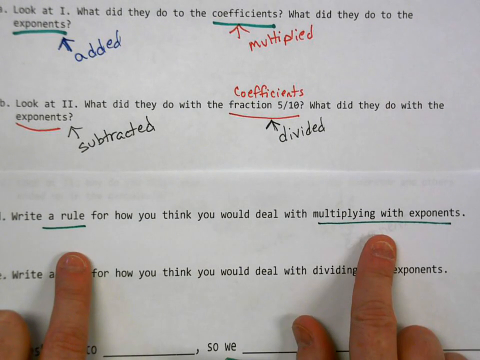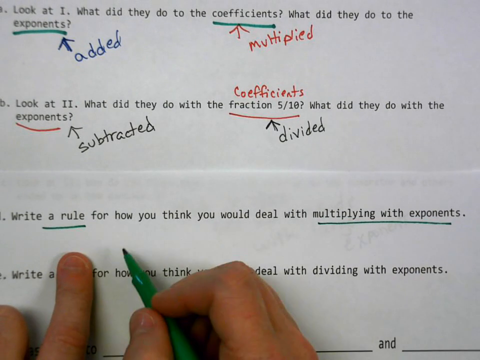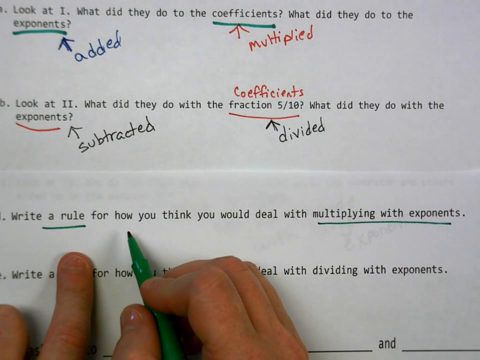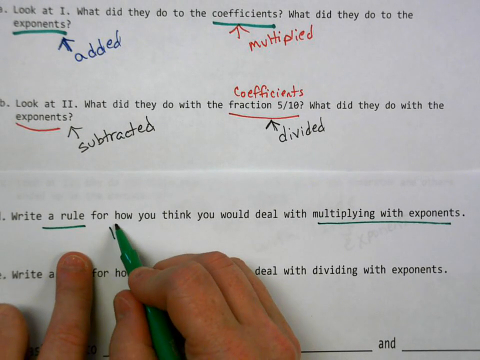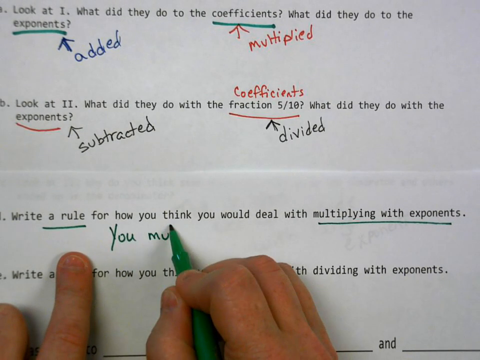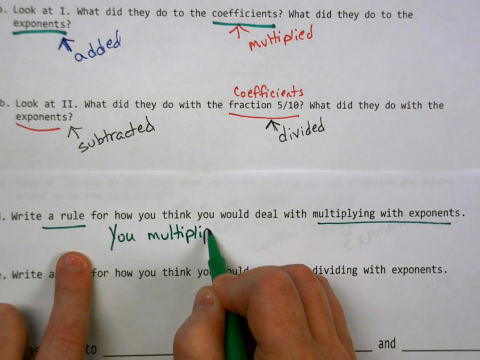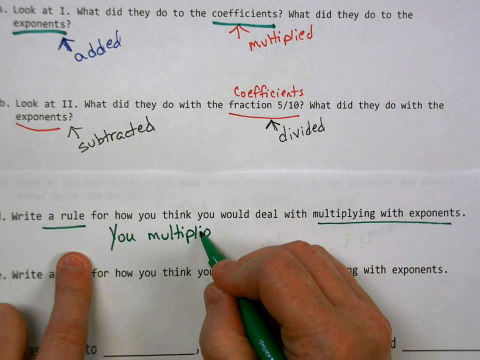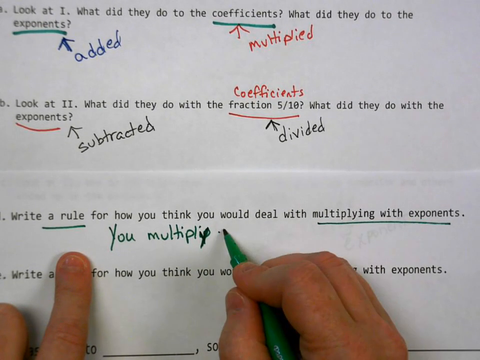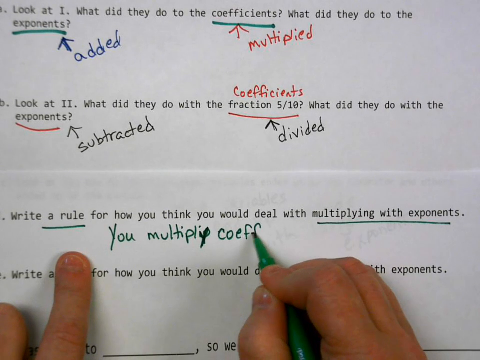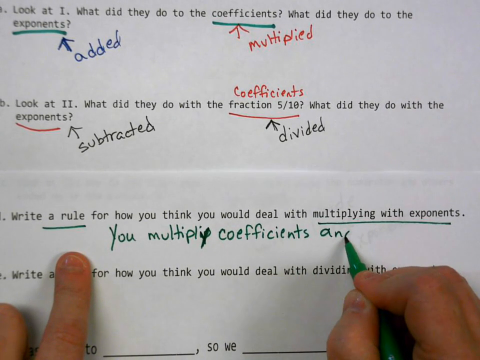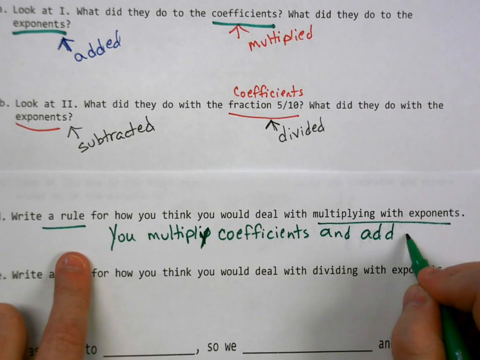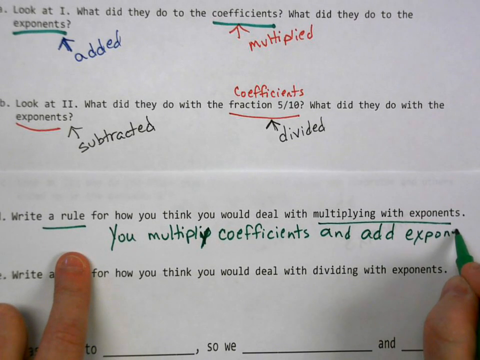So we're creating a rule for multiplying with exponents. Okay. So what are we going to do with the coefficients? So you multiply coefficients and add exponents.